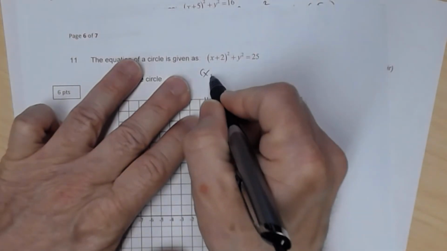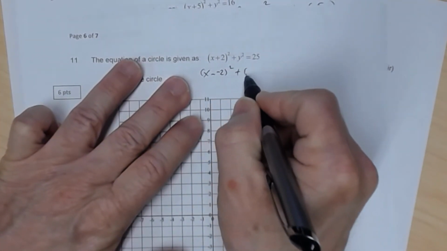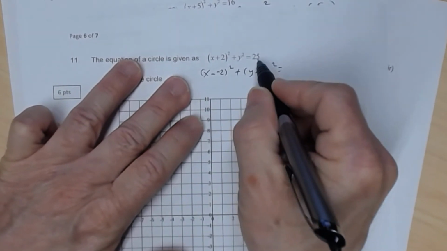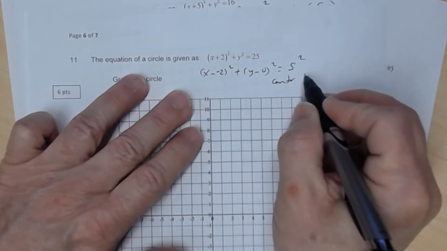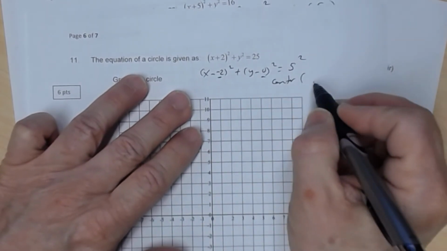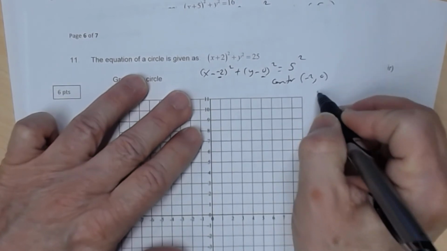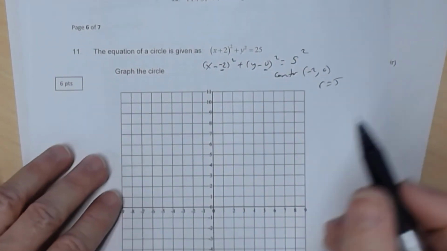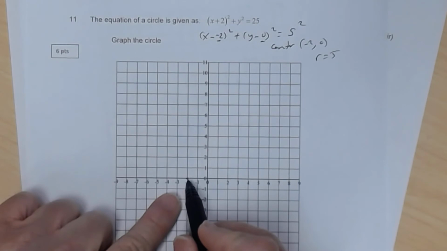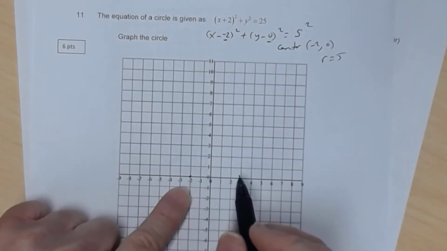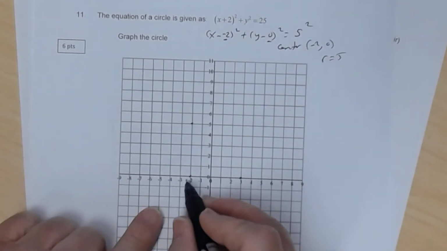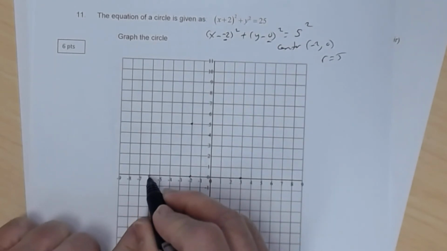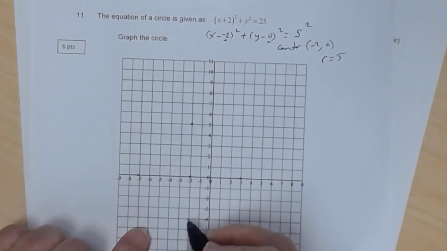You're going to say x minus a negative 2 squared plus y minus 0 squared equals 25, and remember, 25 is 5 squared. And so the center is going to be (h, k), so negative 2, 0, and the radius is 5. So I locate the center, negative 2, 0, and from that center we go 5 units to the right, 1, 2, 3, 4, 5, 5 units up, 1, 2, 3, 4, 5, and then to the left, 1, 2, 3, 4, 5, and then down, 1, 2, 3, 4, 5.